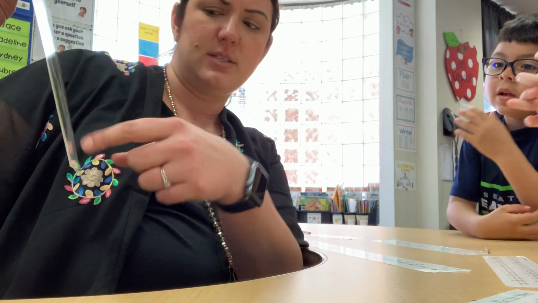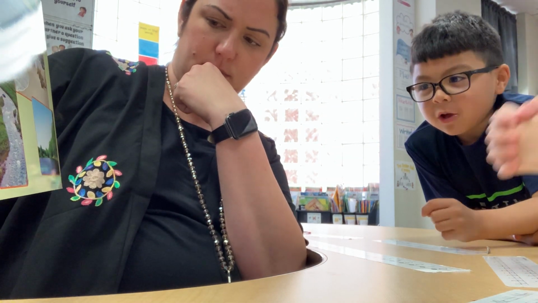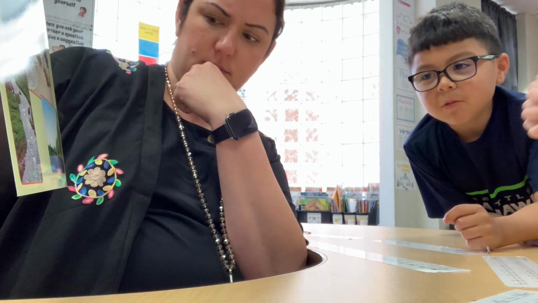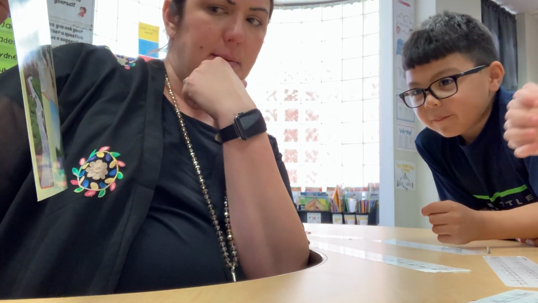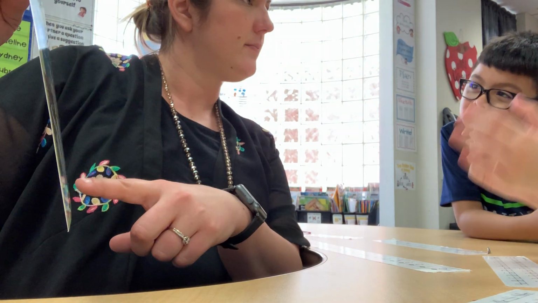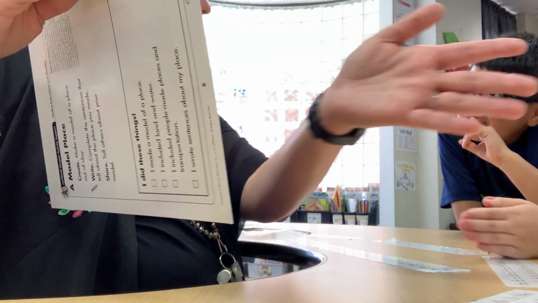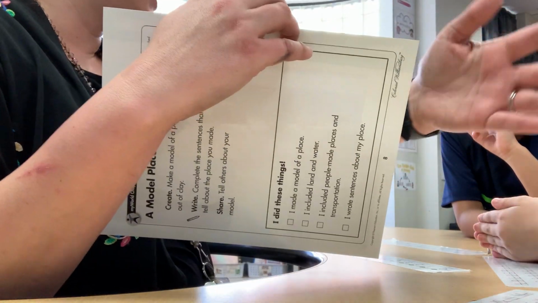How can you tell that this one's a river and this one's a lake? Because lakes are small. Well, they can be different sizes, but what makes a river a river? Because it's curvy. It flows. It's going to be flowing downward, right? Okay, let's look at these pictures.